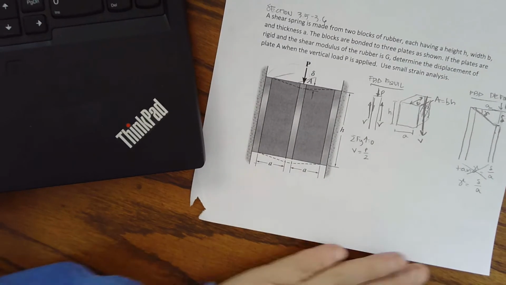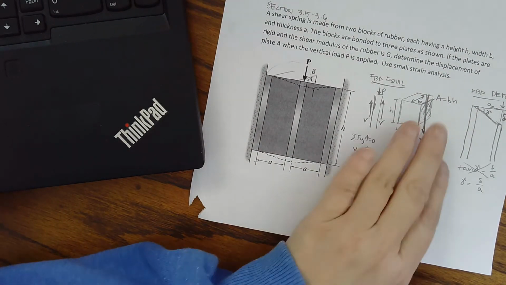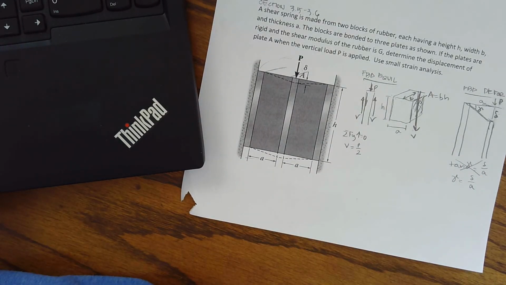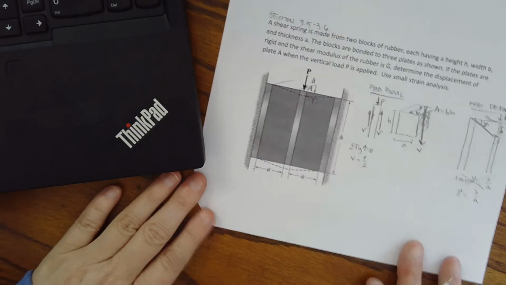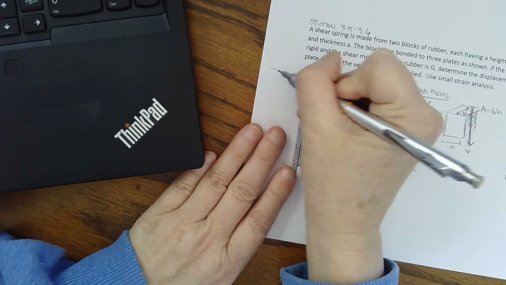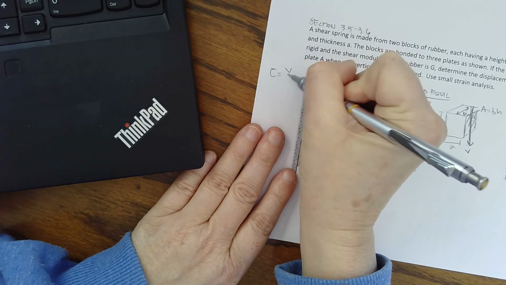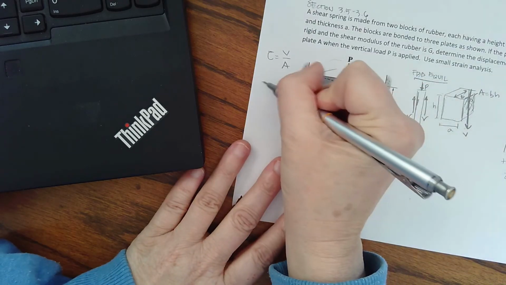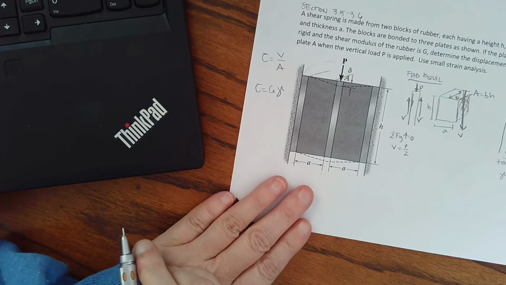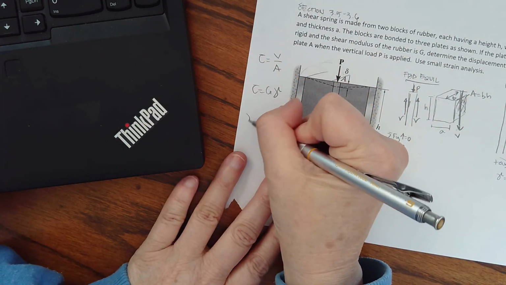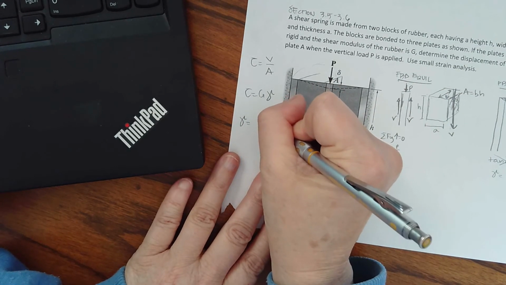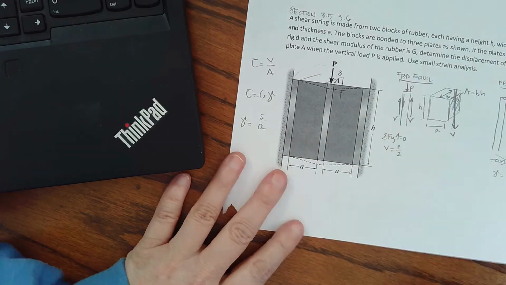Okay, so I have my equilibrium. I know the force that's acting on that rubber pad, and I have my deformation, and I have it all defined. So we're looking at a lot of shear stress. I want to remember that shear stress is a shear force over area. I can relate shear stress to shear strain with my shear modulus G, and I know that shear strain, when I'm looking at small strains, is going to be that delta over that length.